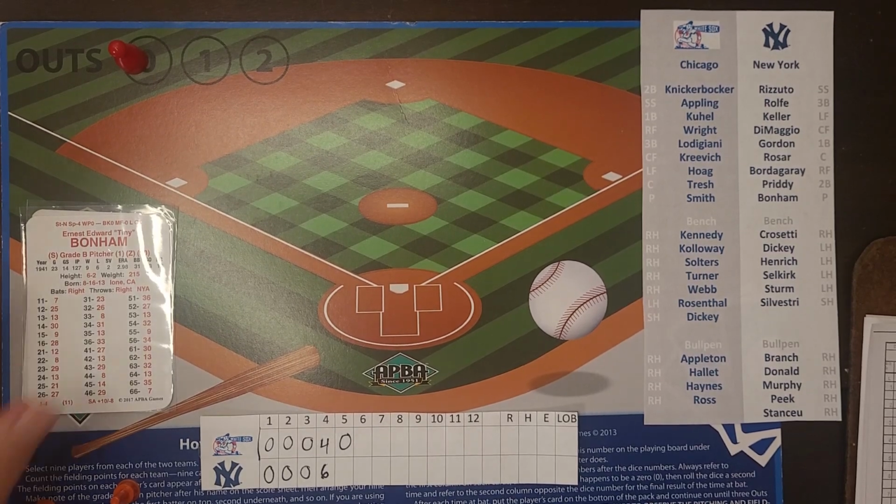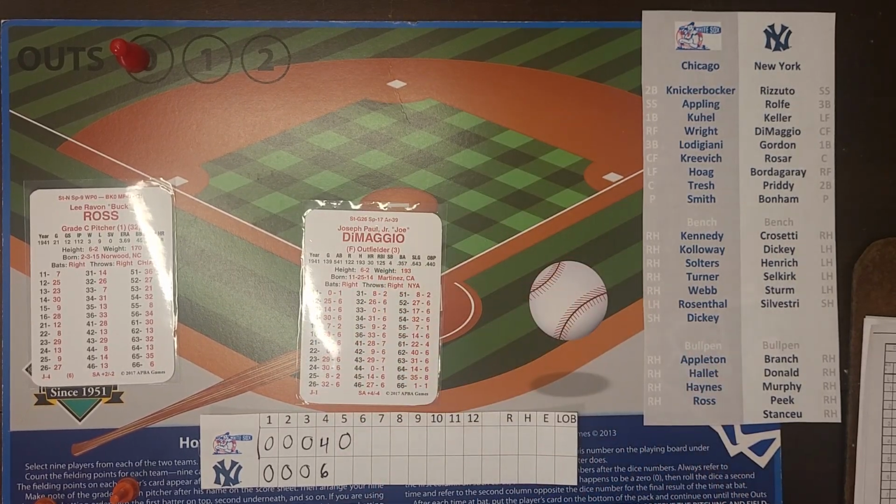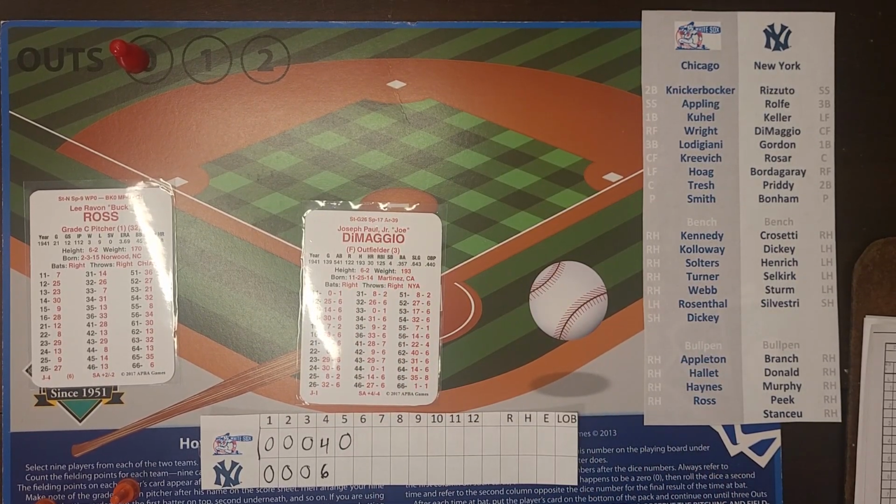And who's up but Joltin' Joe DiMaggio? He has, of course, extended that hitting streak in spades with that 3-run homer last inning.